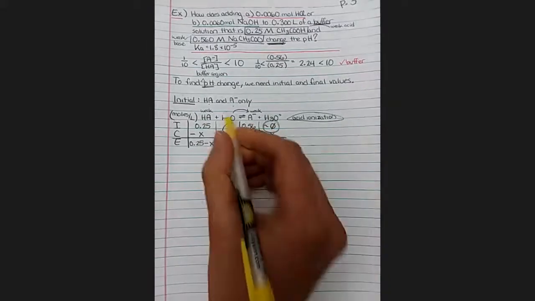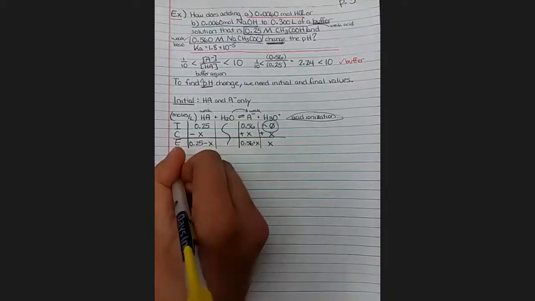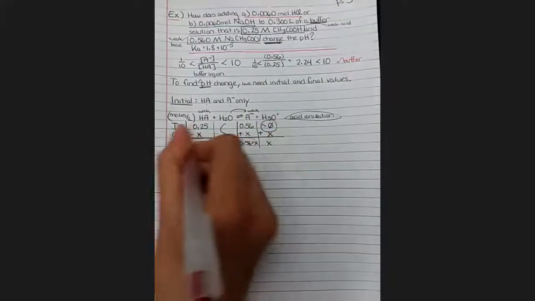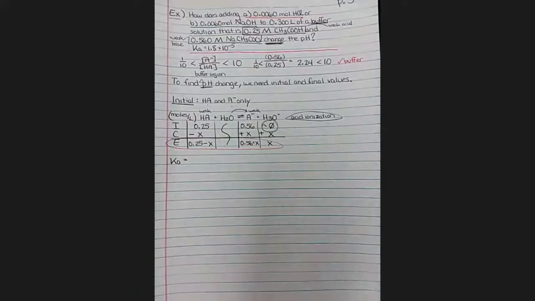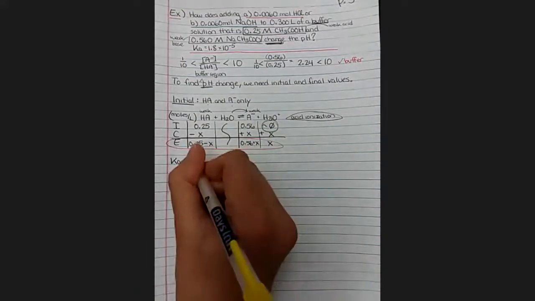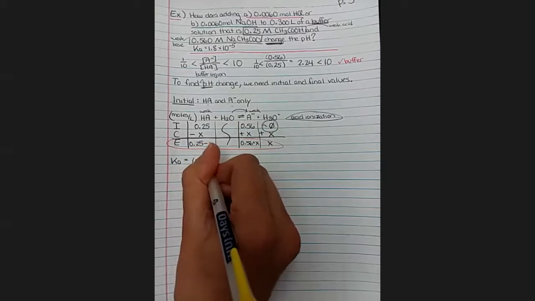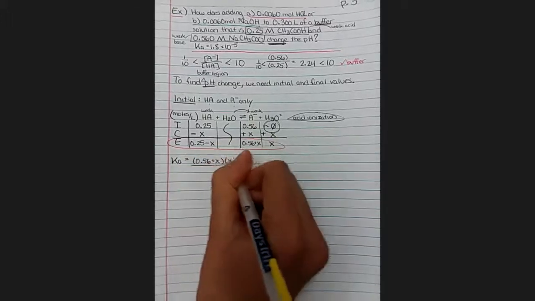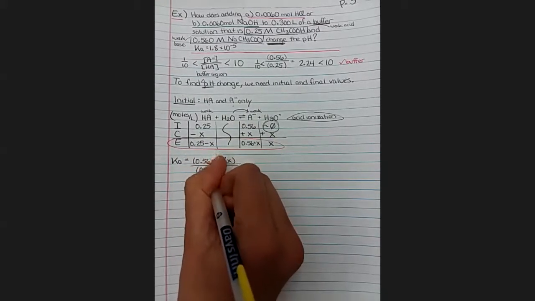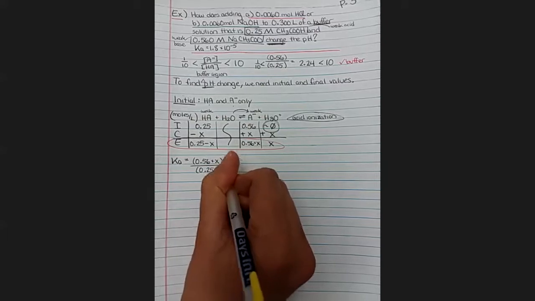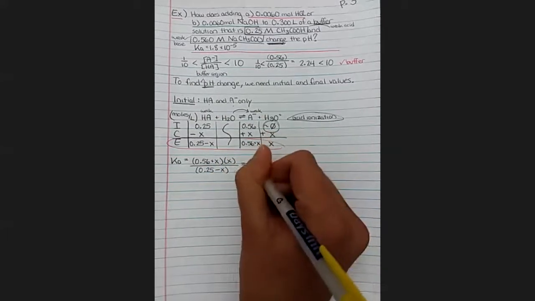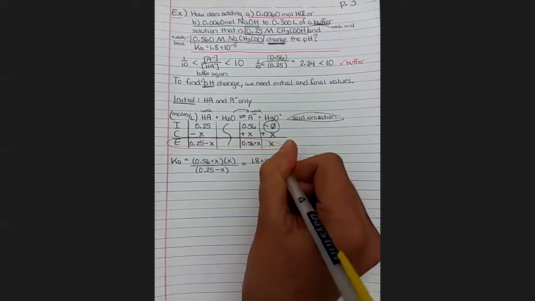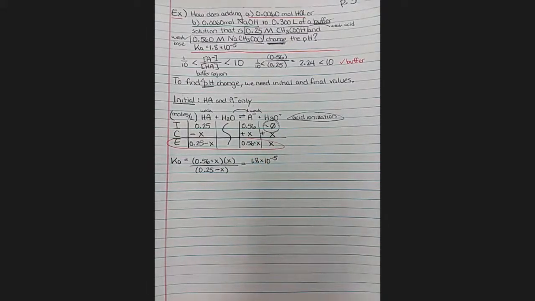There we are. Step 1 is the shift. Step 2 is the ICE table. Step 3, use the K expression and the ICE line to solve for x. All right, so products over reactants, 0.56 plus x times x divided by 0.25 minus x. And our Ka was given, or we might even have it memorized by now because we use acetic acid so much, 1.8 times 10 to the negative 5.